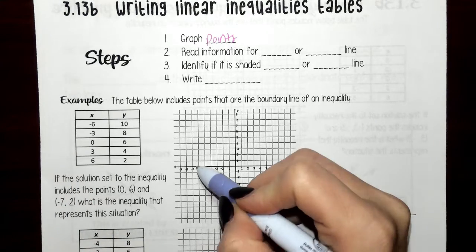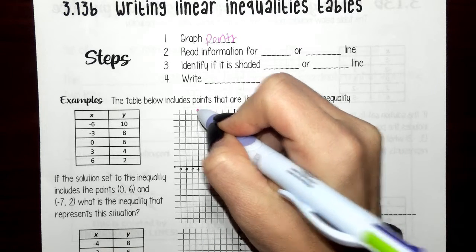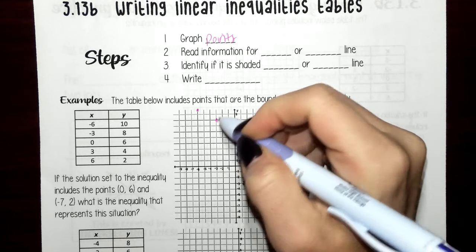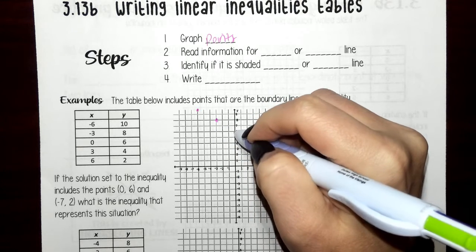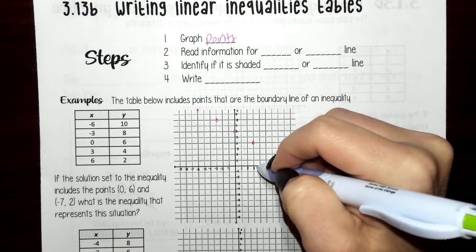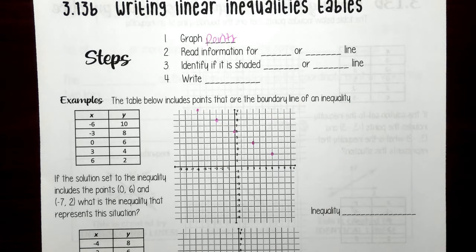So (-6, 10), (-3, 8), (0, 6), (3, 4), and (6, 2). So we can see that's where our line is.